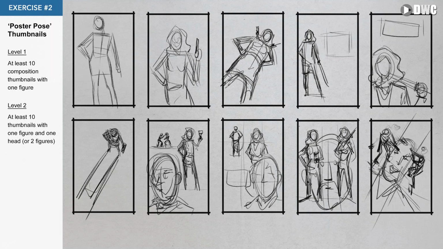The majority of posters, or even book covers that have a character focused cover, like a shot of a character holding a big sword or a big gun, that's typically the same thing in movie posters. One character shot either full body or up to the knees or up to the waist, a bust even. And they typically have the same kind of casual pose with the hand on the hip.